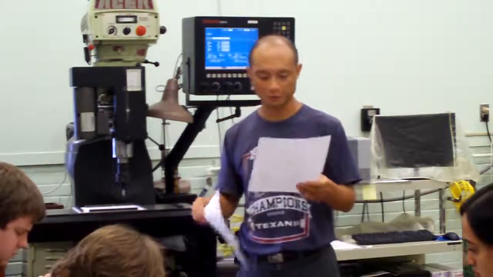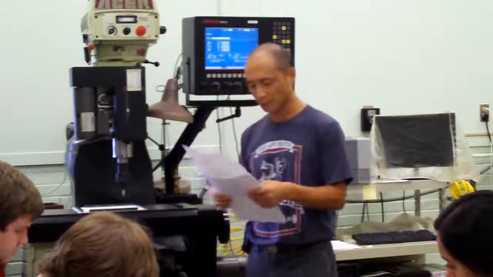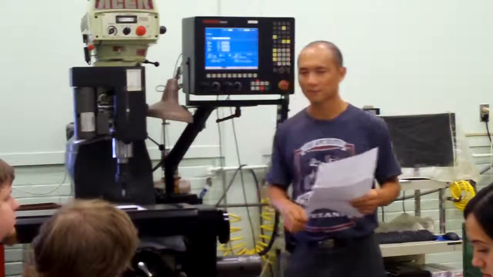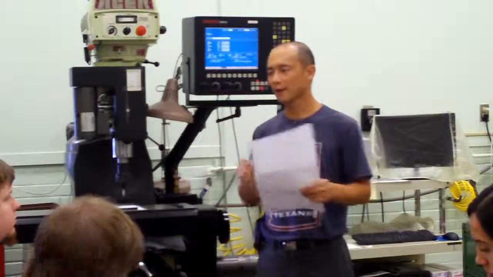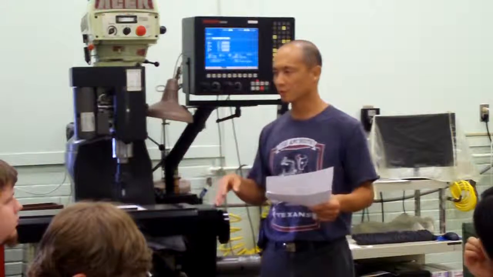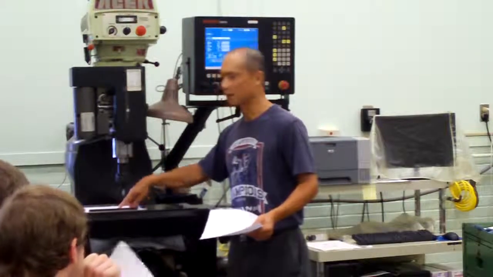And the other two are G90 and G91. They are two different kinds of programming mode. So G90 is absolute programming and G91 is incremental programming. Absolute programming means that at any given moment, for the whole process of programming, you only use a fixed origin. Just like what we did, this is my origin, 0, 0, 0.